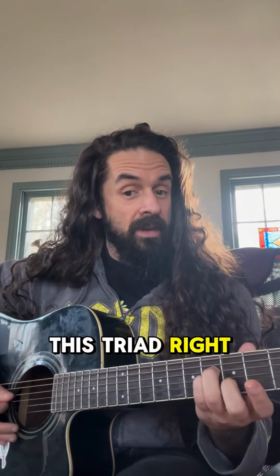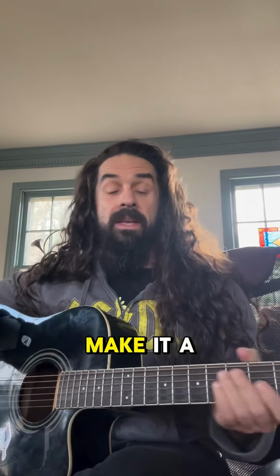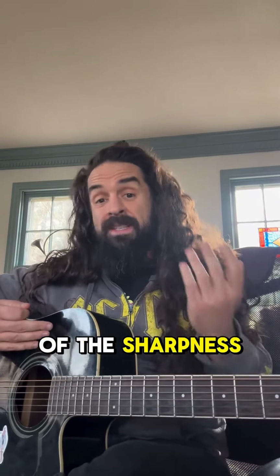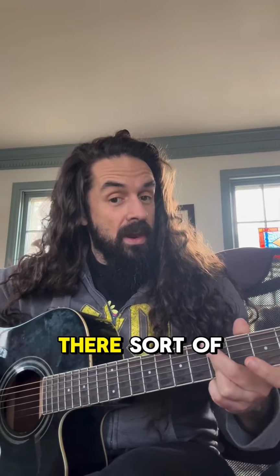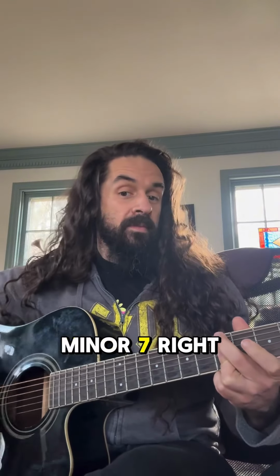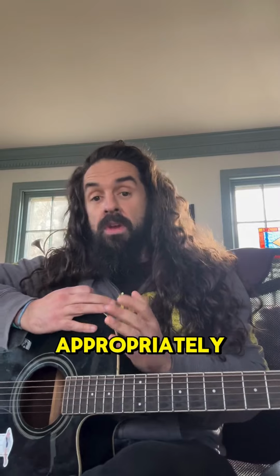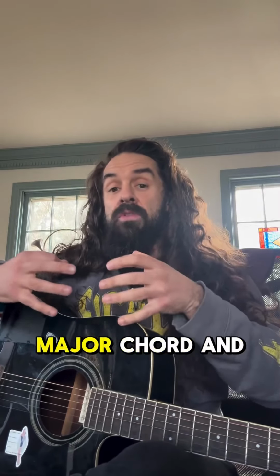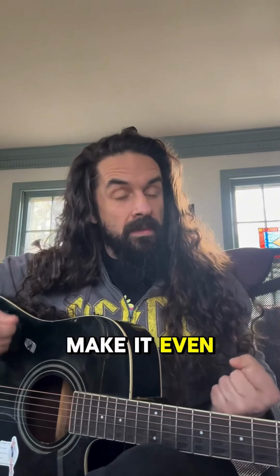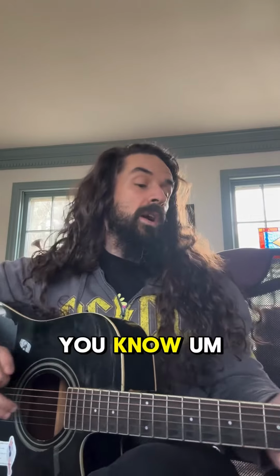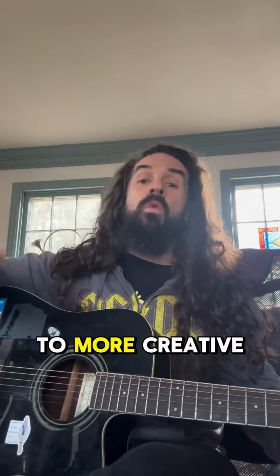Now, it's the same thing if I have minor. You would think, oh, I'm going to go even further and make it a minor 7, but that actually takes some of the sharpness, the severity of that minor, away. Really what I have, if I play a C major chord here, is a major triad snuck into my minor 7. So use that appropriately. Your major 7 is not going to take your major chord and brighten it, and your minor 7 is not going to take your minor chord and make it even darker. So think about that with your writing as you're getting into more creative chord voicings.